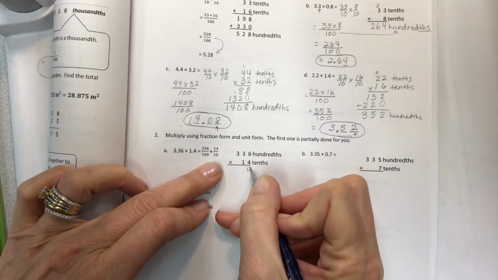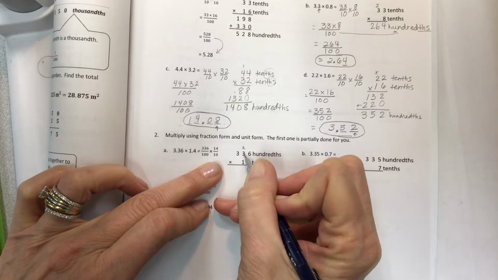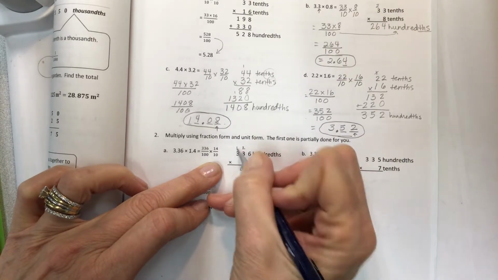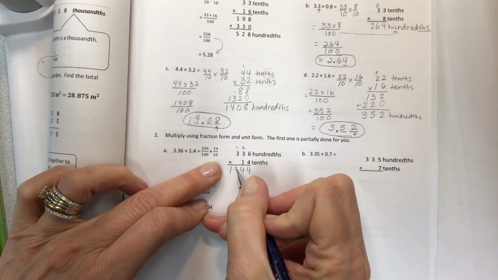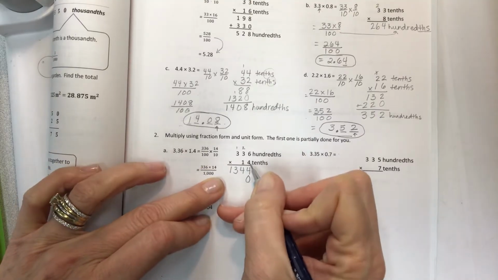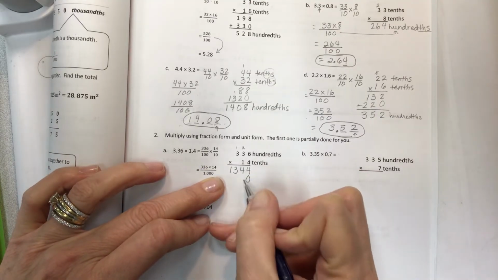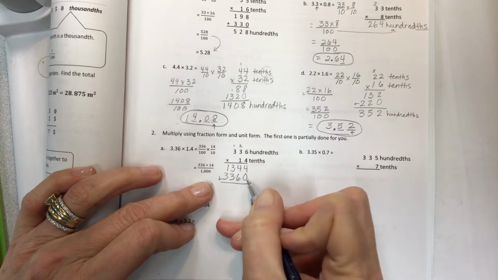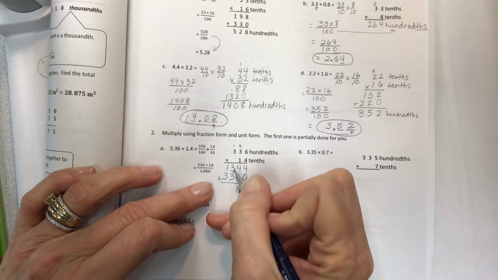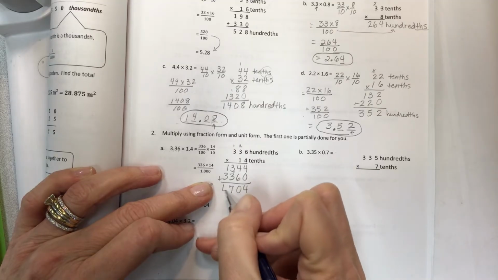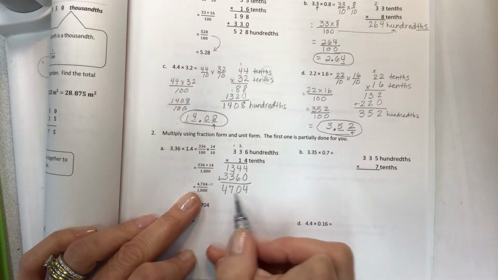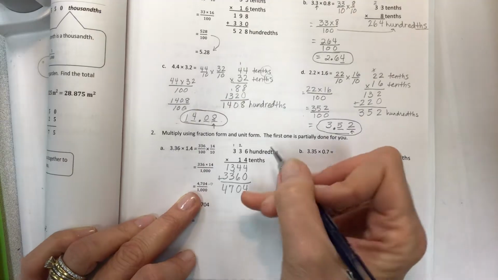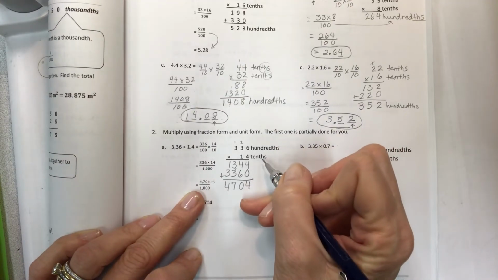4 times 6, 24, carry the 2. That's 12 plus 2 is 14. That's 12 plus 1 is 13. Hold this with a 0 or move to the next place value position. 1 times 6, 1 times 3, 1 times 3. Add them up. 4, that's 10. 6 and 1 is 7, and that's 4. 4704, 4704. Double check. And then take your hundredths times tenths.